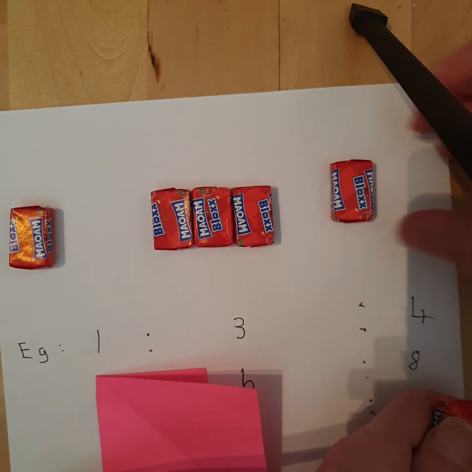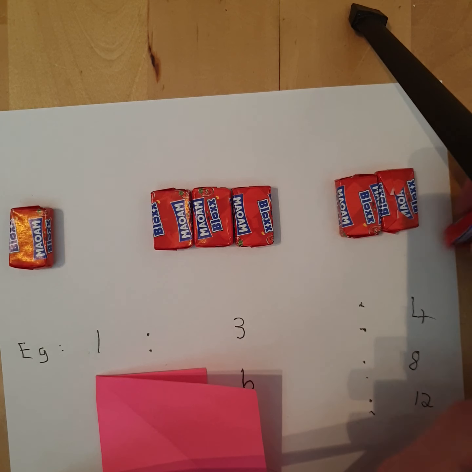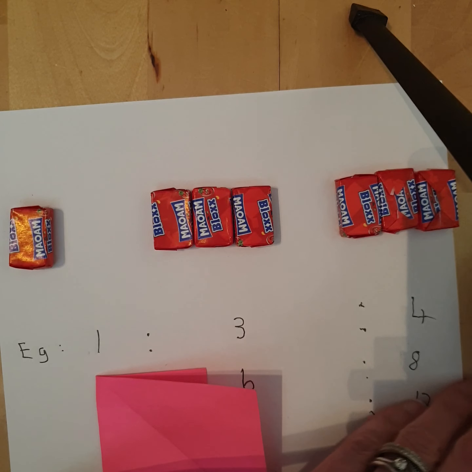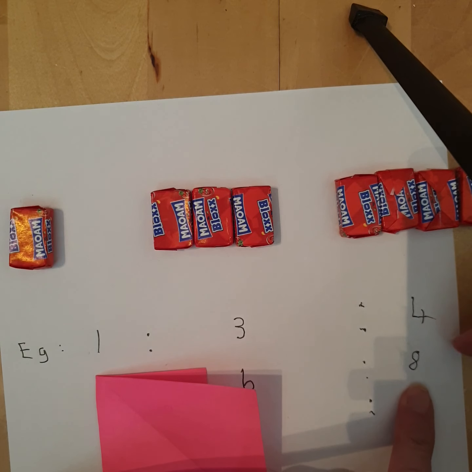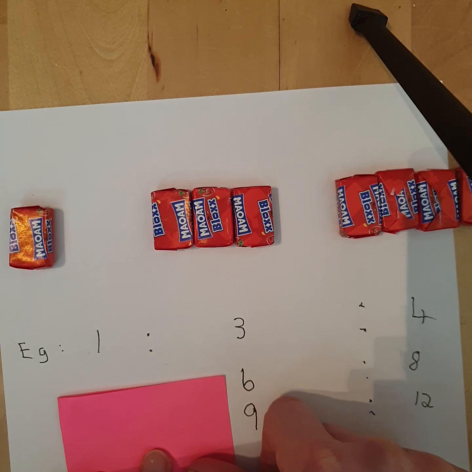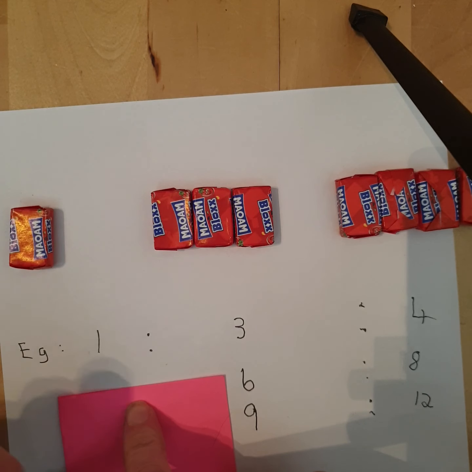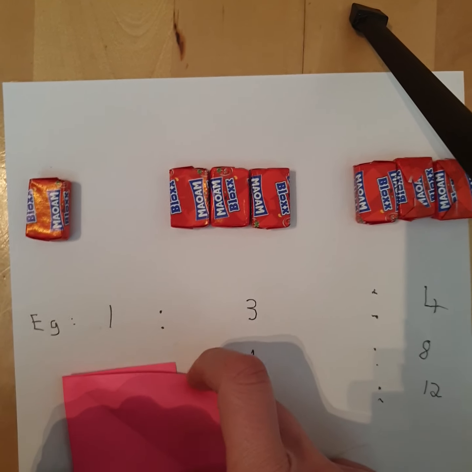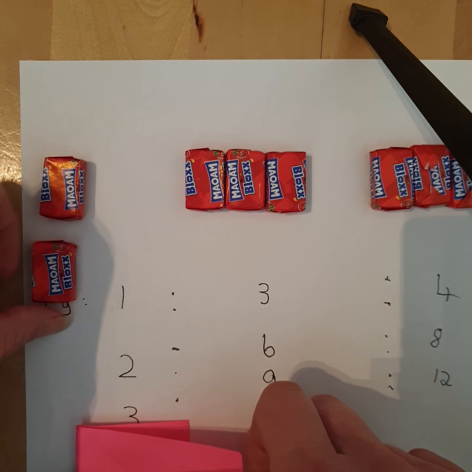So Buster has 1, Marion has 3 and Enid has 4. Now, you can see the next row underneath: Enid now has 8, Marion has 6. So how many will Buster have? Well, Buster should now have 2 because we have doubled the numbers. So Buster is now going to have 2.